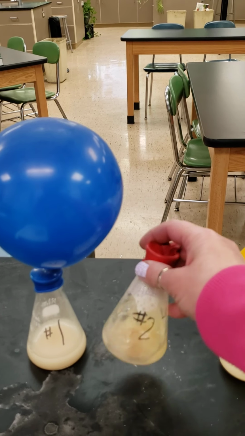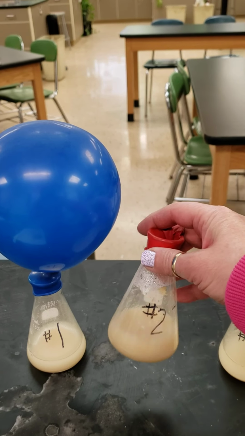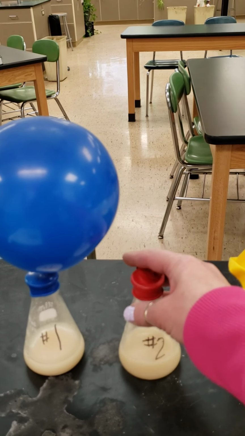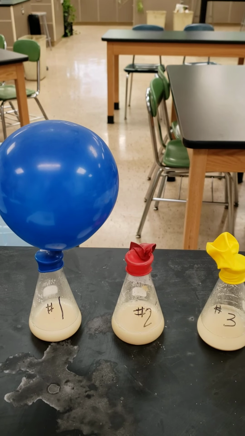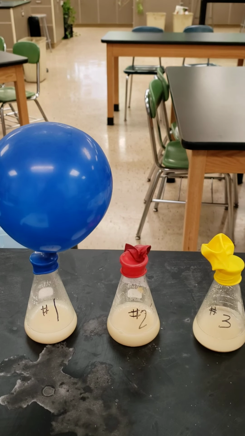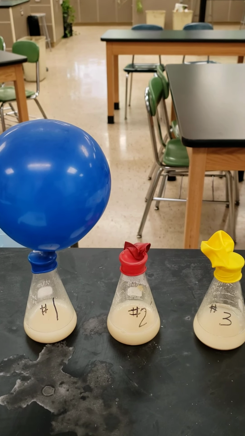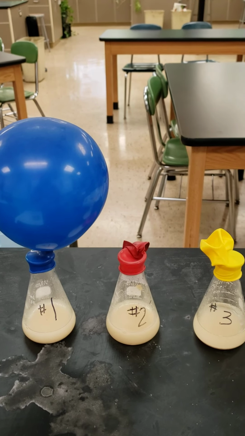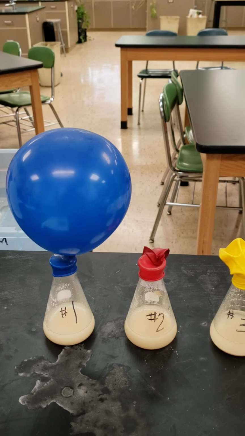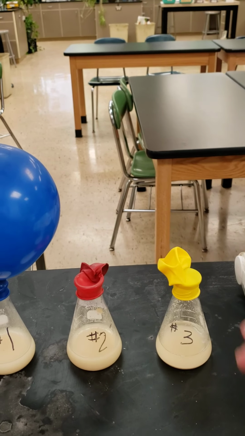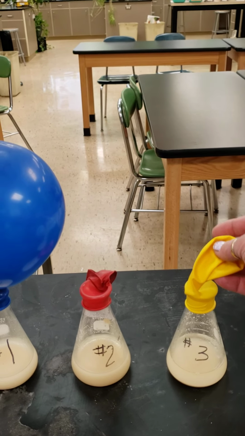Flask number 2, the boiling must have done something to that yeast. What do you think it did to the yeast? Is the yeast still alive? It's got food. It's got everything it needs to do cellular respiration, and it didn't. So is the yeast still alive? Flask number 3, the yeast has no food.